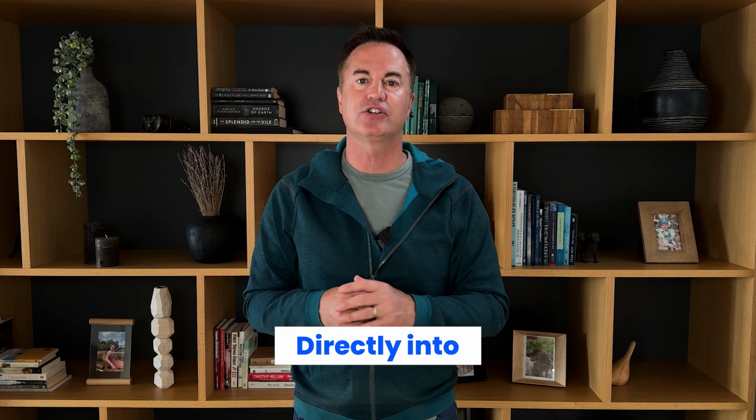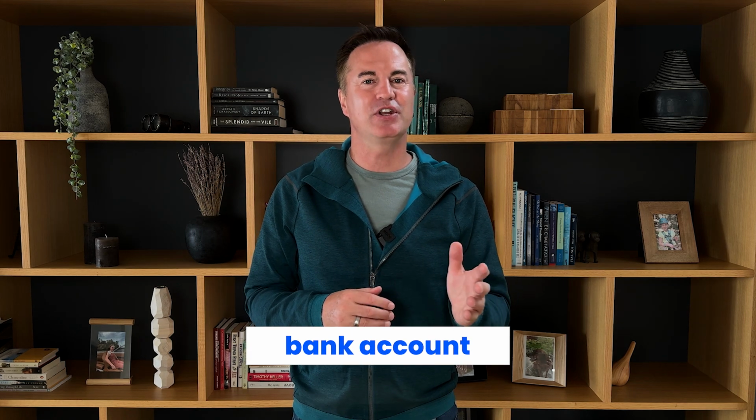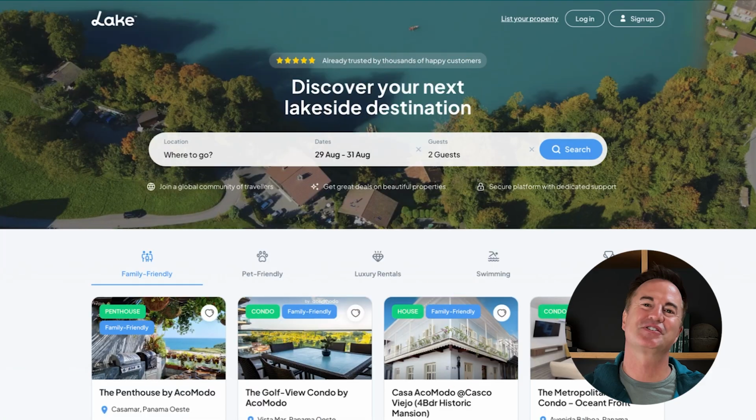Then lake.com serves as the merchant of record and accepts payment on your behalf, and then pays you after the first night's stay directly into your Stripe-connected bank account. Manage communications and cleaning schedules on Hostfully just like you always have, but most importantly, you can give guests a smooth 5-star experience. Here's how to get started.